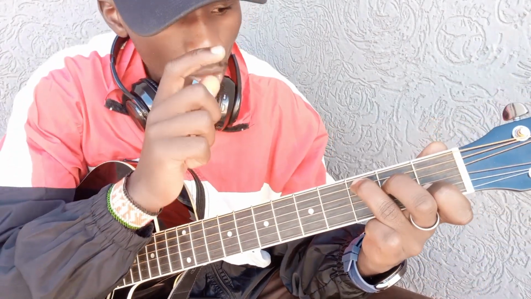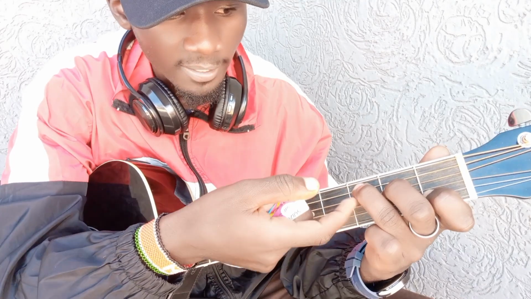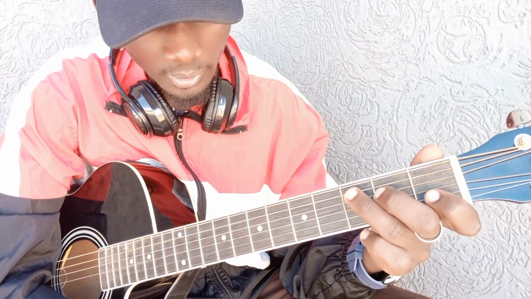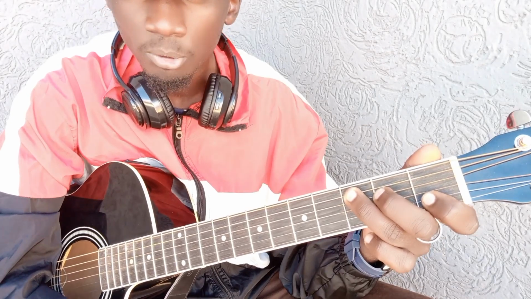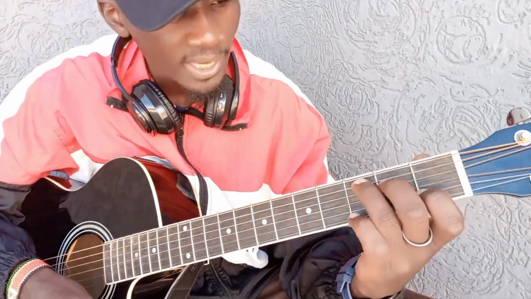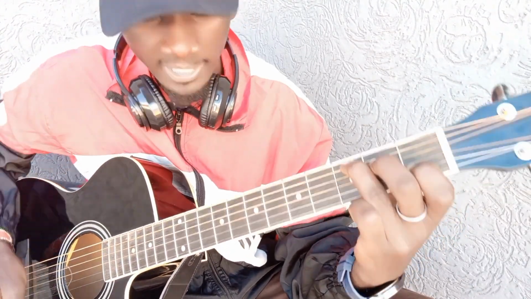This is the third finger. So you see, then you make sure they are standing. They are not slanting like this, because if they slant, they will mute the string that is under them. So you make sure they are standing appropriately like this.